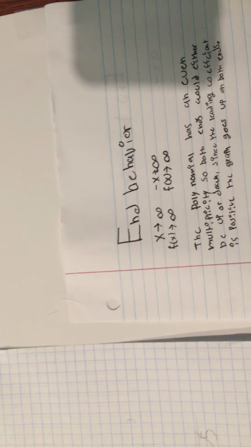The end behavior determines whether or not the graph will go up on both ends, down on both ends, or up on one end and down on the other.